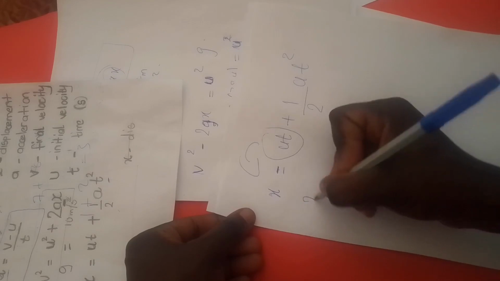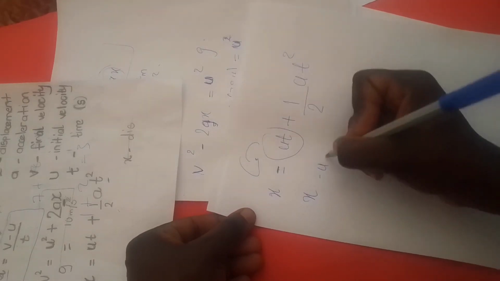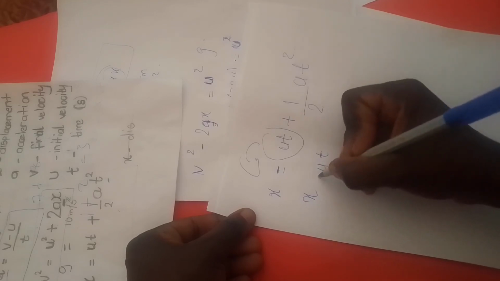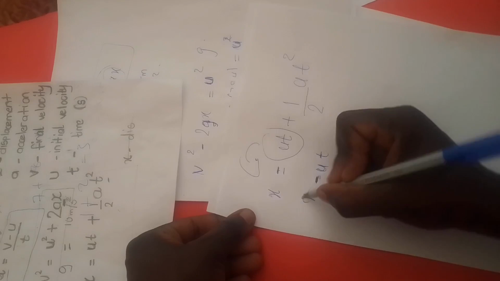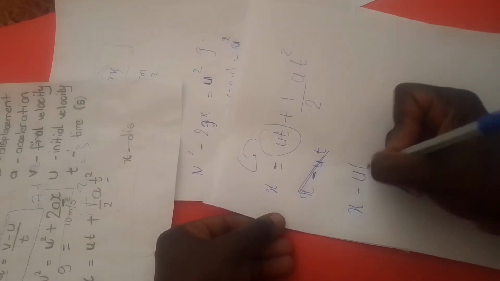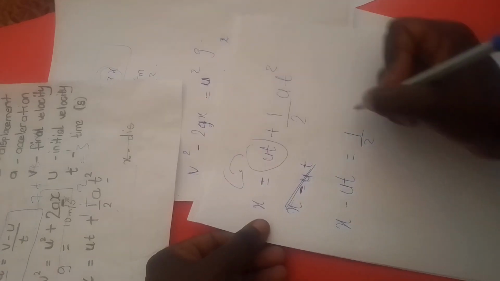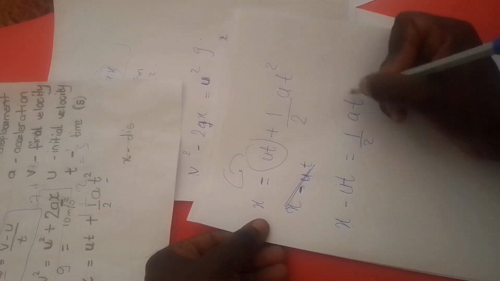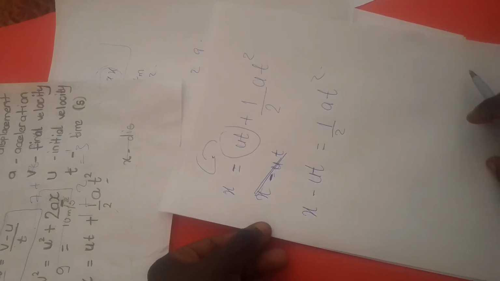So x, and it will become a negative, right? So x minus ut is equal to half of at squared.